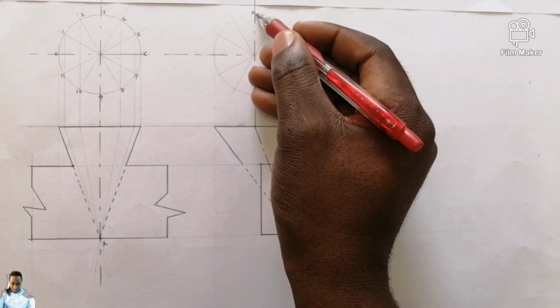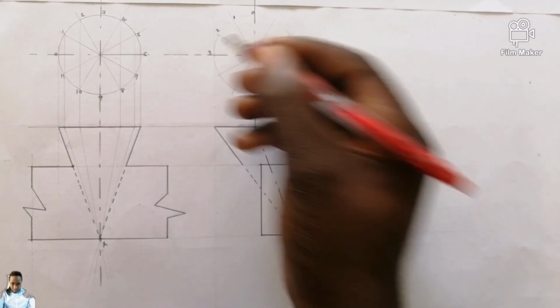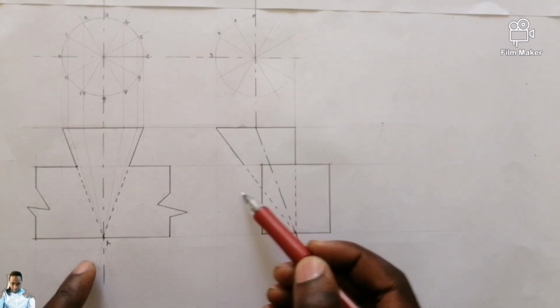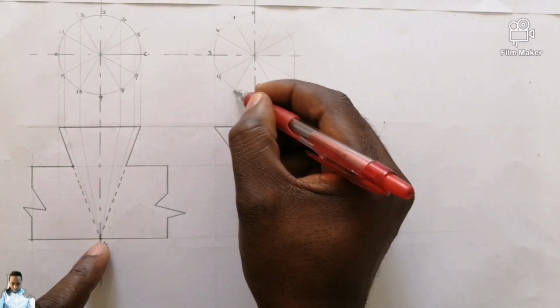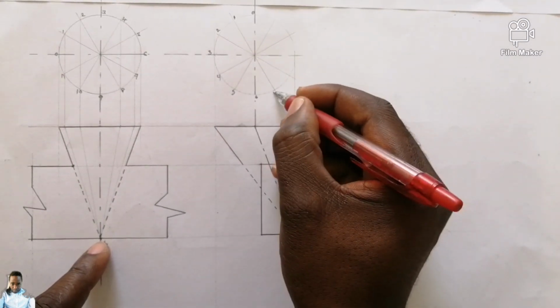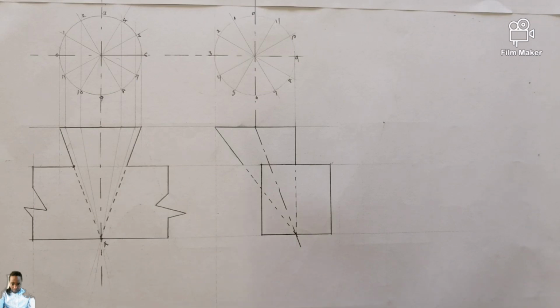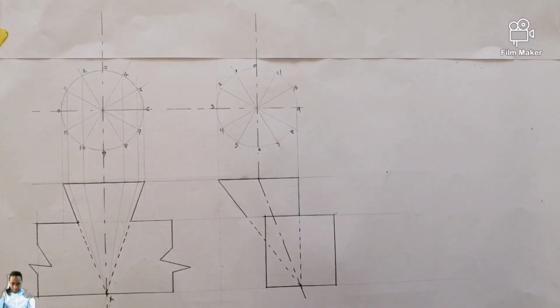So if my 0 is here, then 1, 2, 3. This 3, that goes from here, is going to give me a point somewhere there. So 4, 5, 6, 7, 8, 9, 10, 11, back to 0.